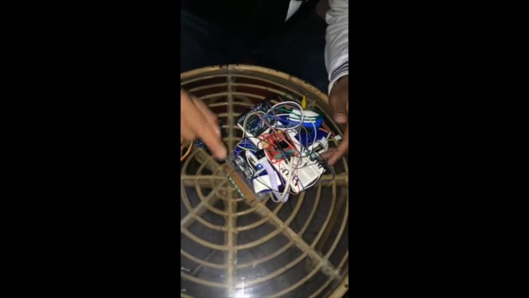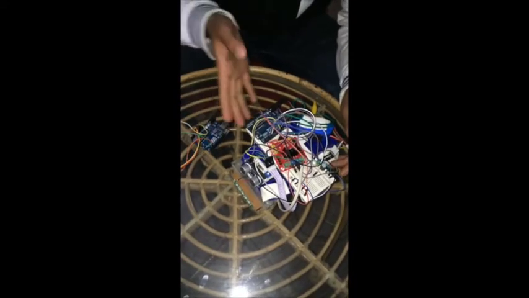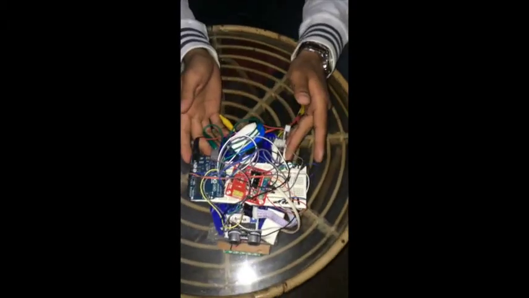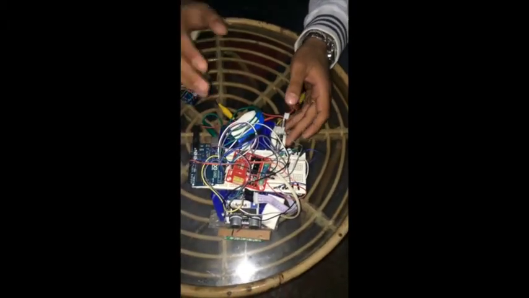Finally, the ultrasonic sensor. The ultrasonic sensor helps us to detect if there is something in front of it or not. If there is something in front of it, it will not light up. If there's nothing in front of it, it will light up. If it lights up, it will keep on moving. If it doesn't light up, it will stop.